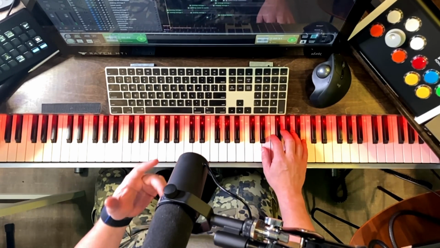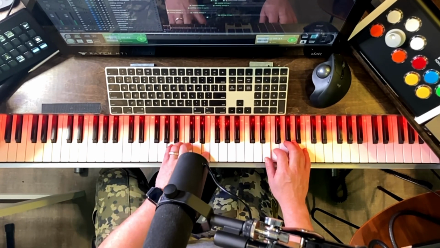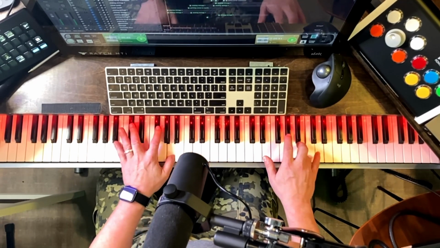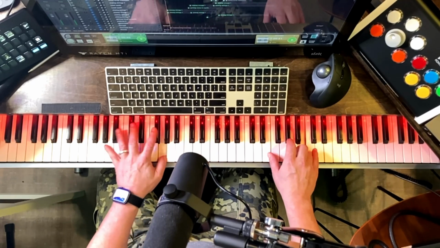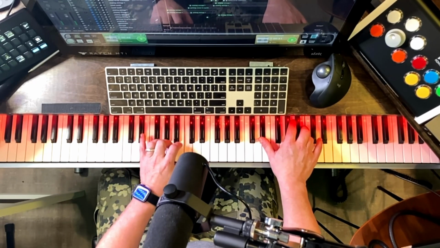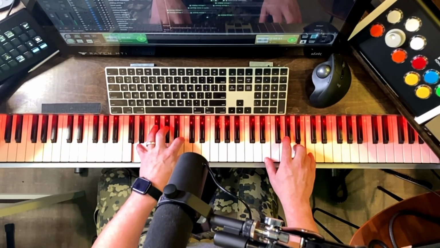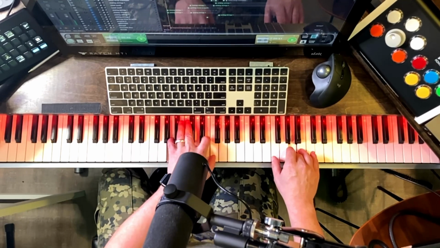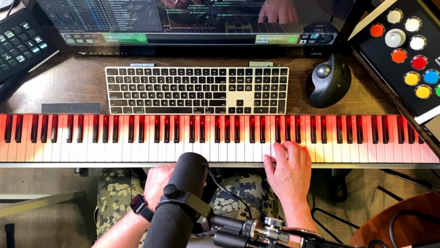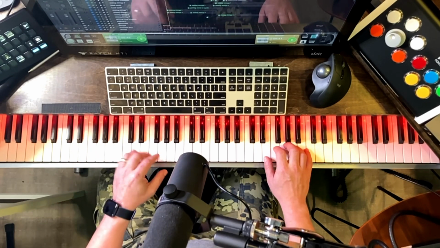Now the right hand, if I play this rigidly, it's going to sound... Now, if I play it with freedom, I'm still going to hold the rhythm with this left hand, but I'm going to let the right hand move off.